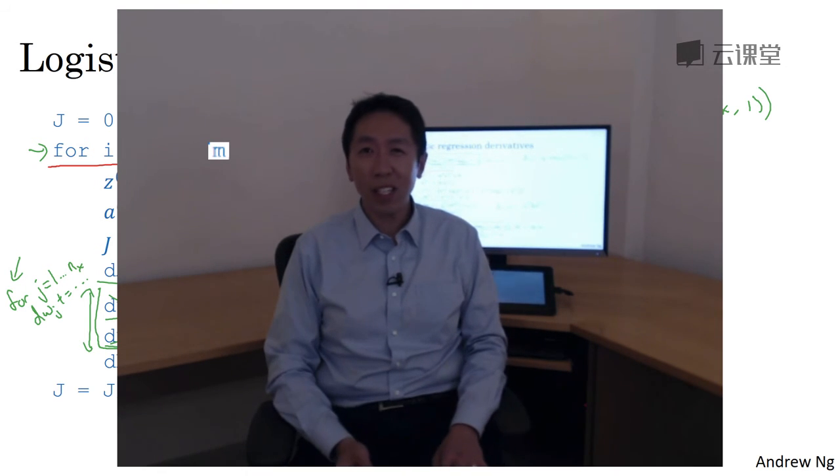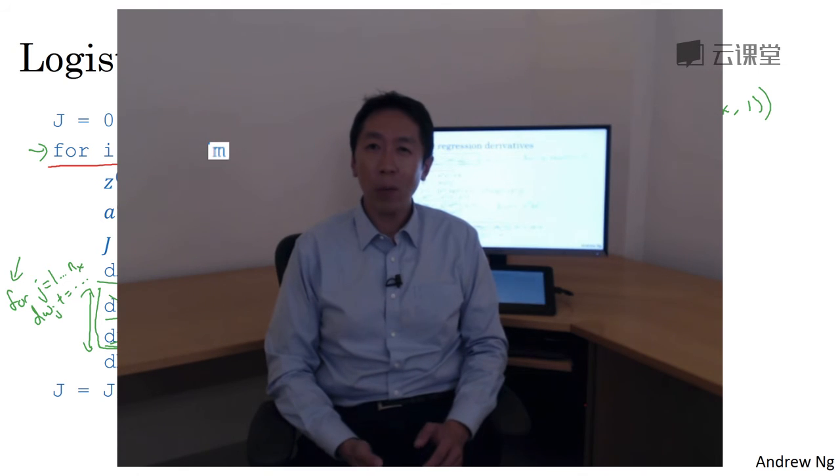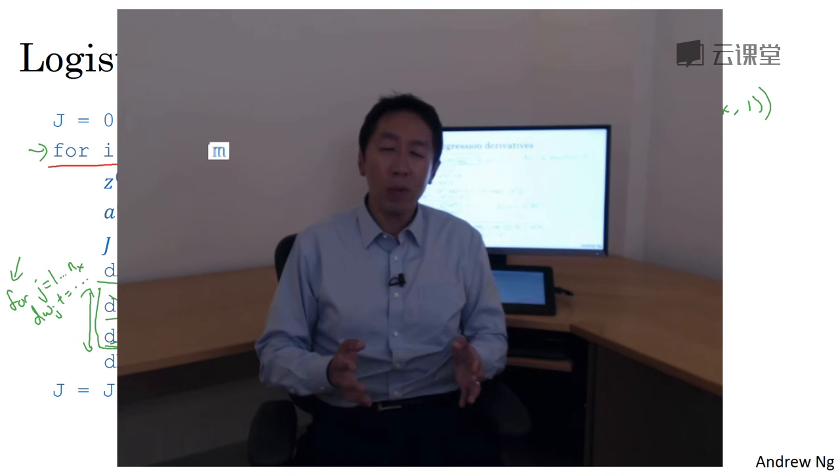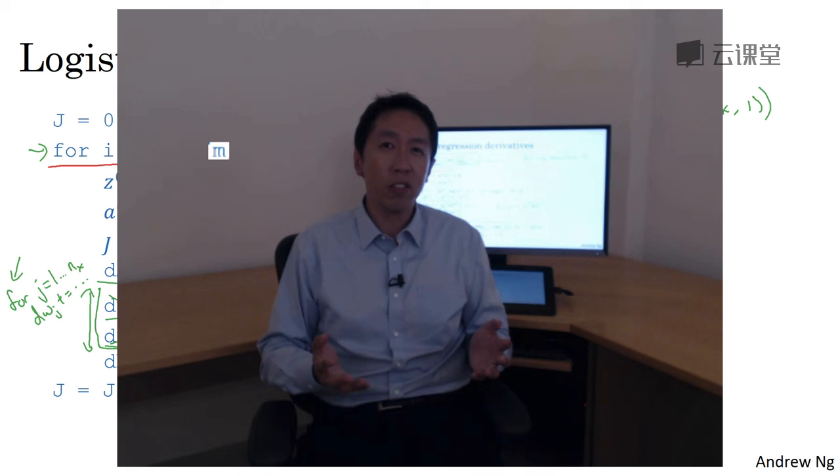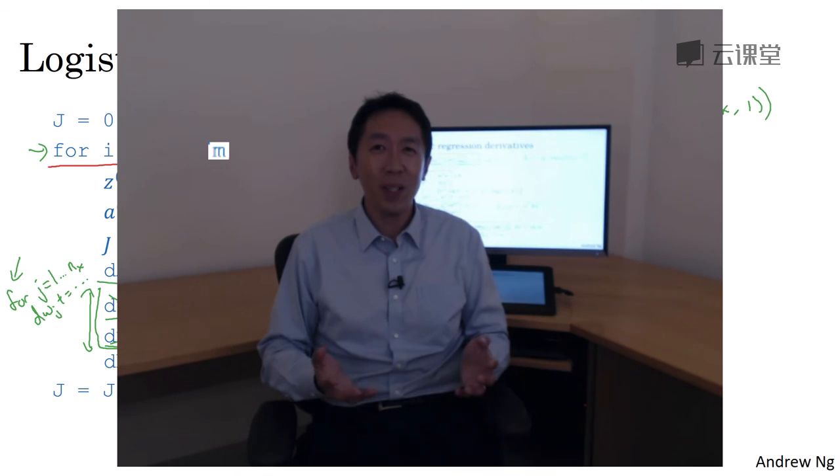I hope this video gave you a sense of vectorization, and by getting rid of one for loop, your code will already run faster. But it turns out we could do even better. In the next video, we'll talk about how to vectorize logistic regression even further, and you'll see a pretty surprising result: without using any for loops, without needing a for loop over the training examples, you could write code to process the entire training set, pretty much all at the same time. So let's see that in the next video.